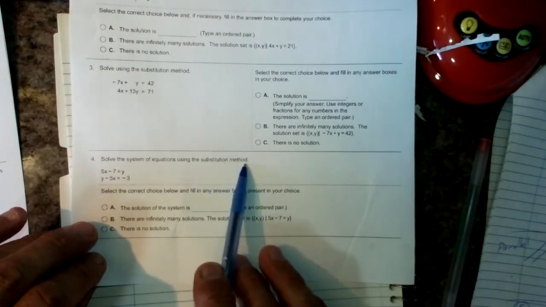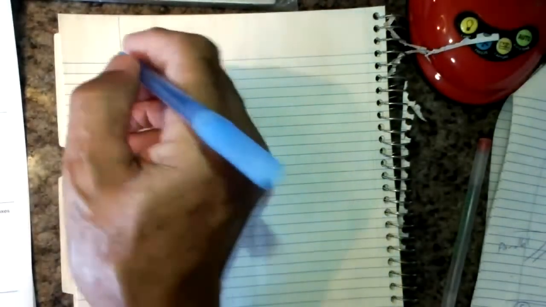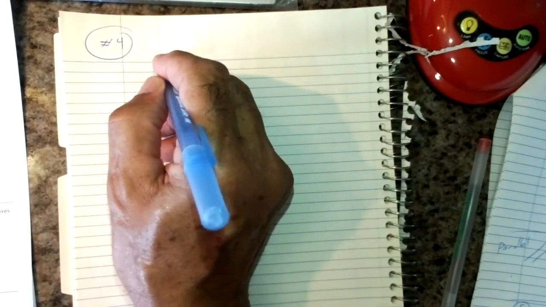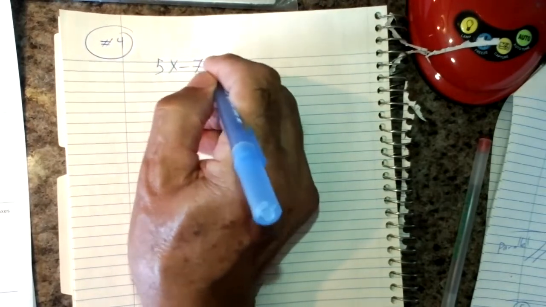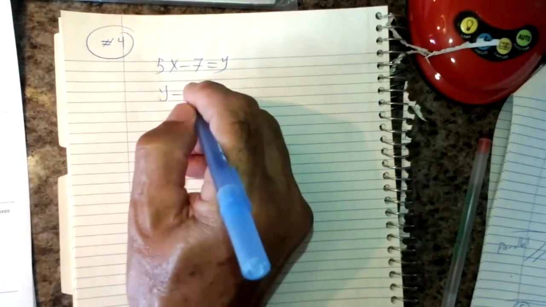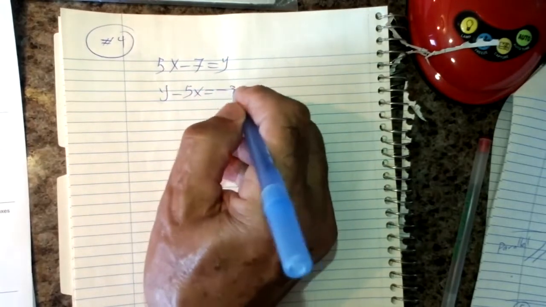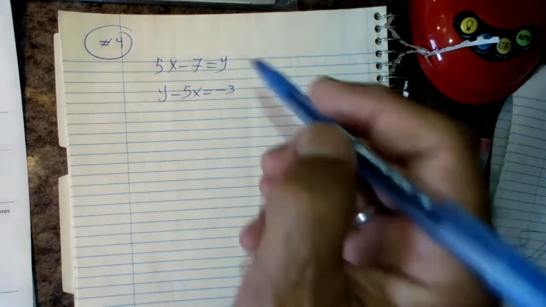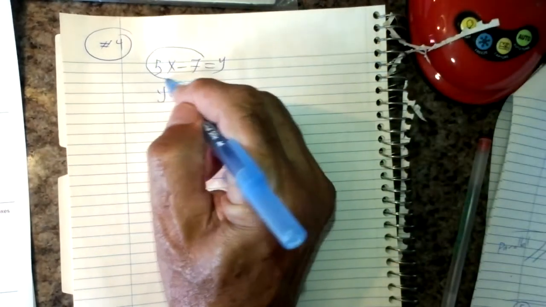Problem number 4 also is method of substitution. In this one, you already have the value of y in terms of x.